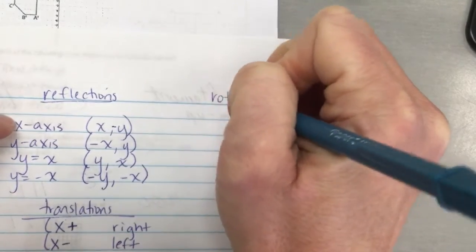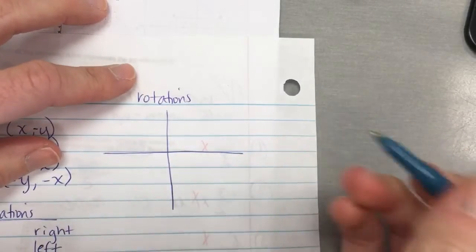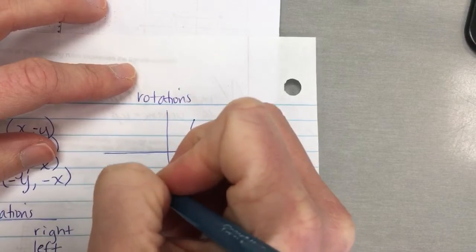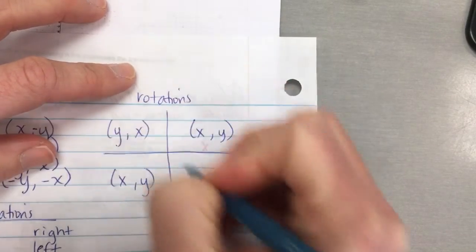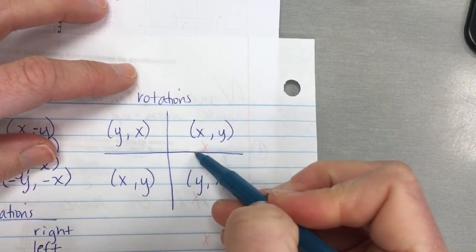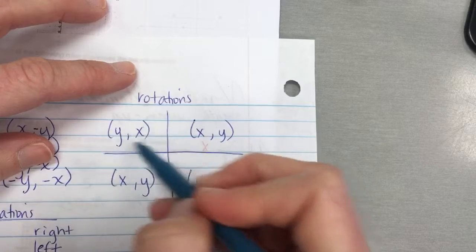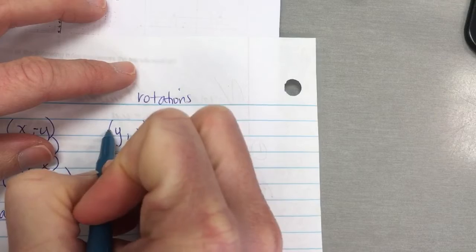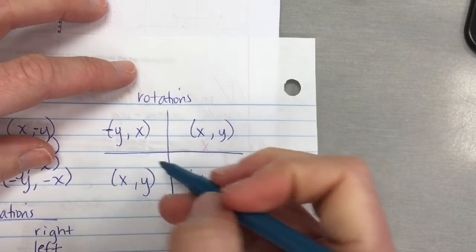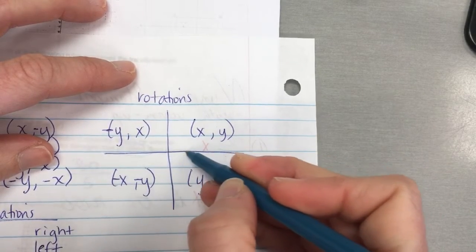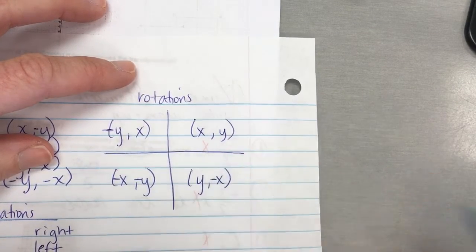And then for rotations, the way I remember those is I always draw a coordinate grid. I start by writing x, y, x, y. And then in these quadrants, I write y, x, y, x. In this quadrant, positive x, positive y. But in this quadrant, your first coordinate is negative and then a positive, so I put a negative sign right there. This quadrant is negative, negative. And this quadrant is positive for your first coordinate and negative for your second.